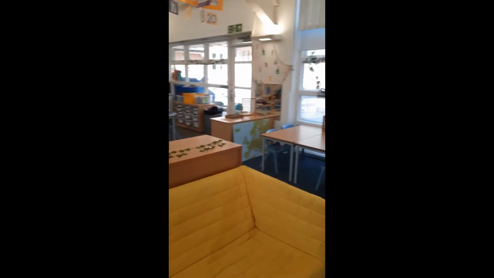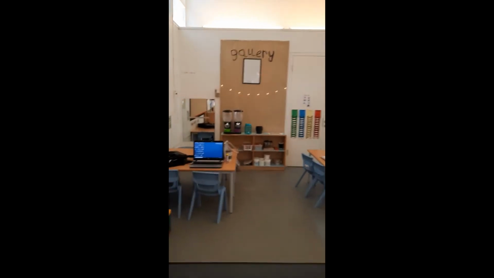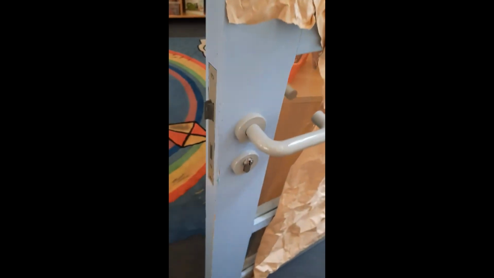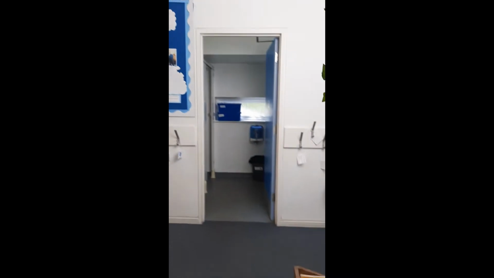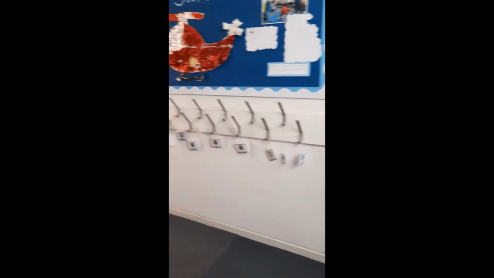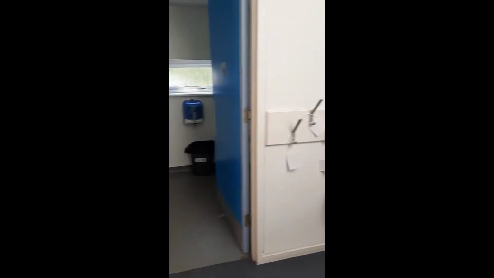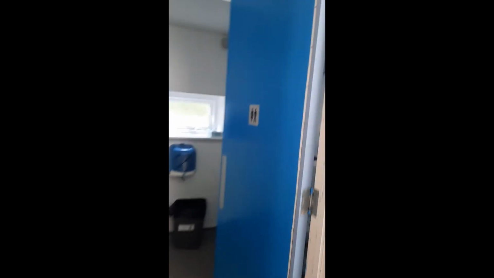Okay, and if that's our classroom, if you need the toilet, you will go through this blue door here. It will be open normally, it will have a doorstop on it. So it should be open all the time really. And this is the corridor. The corridor has got all of our pegs. You will have your very own peg when you come to Ash class to put your coat on and your bag on. And this is the toilet.